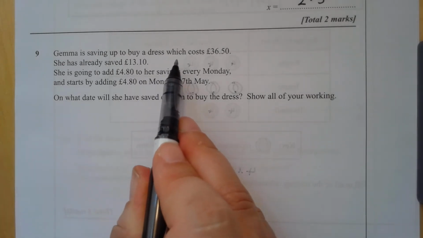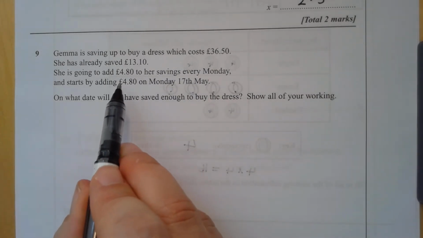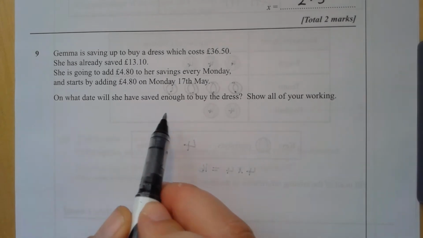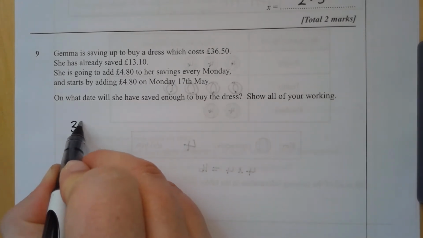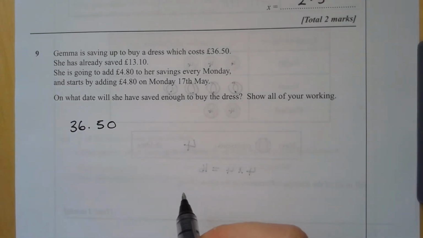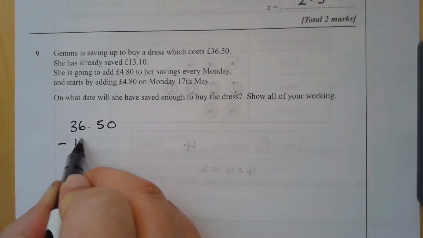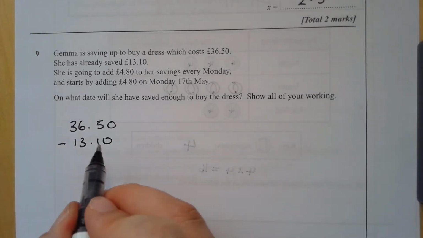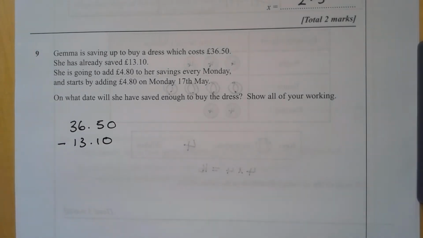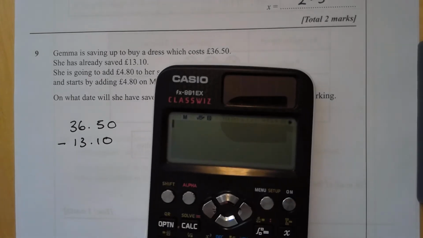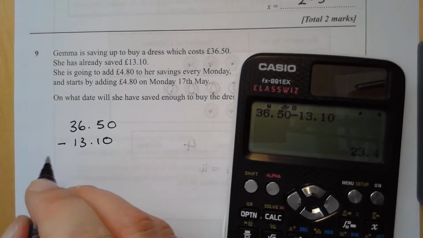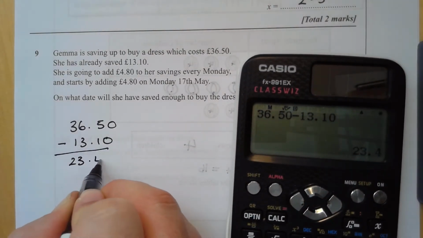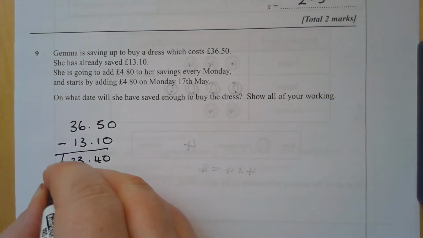Okay, she's saving up to buy a dress. She's already saved this. She's going to add to the same as every Monday. What date will she have saved enough to buy the dress? Okay, so we need to set this out logically. She wants to buy a dress which is £36.50. She has already saved £13.10. So we need to know how much more that she needs to save. So if we put this into a calculator, 36.50 minus 13.10, we get £23.40. This is how much she still needs.